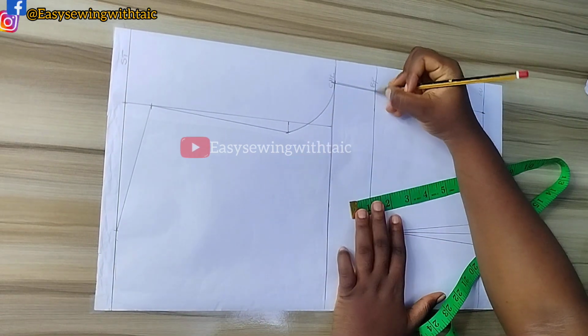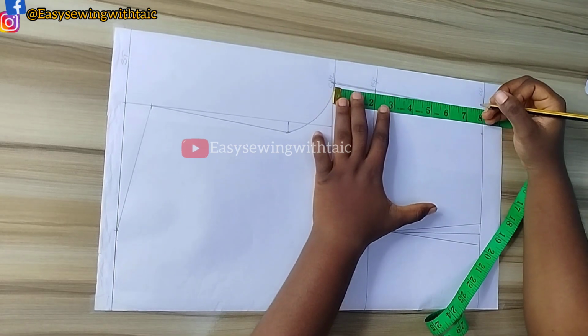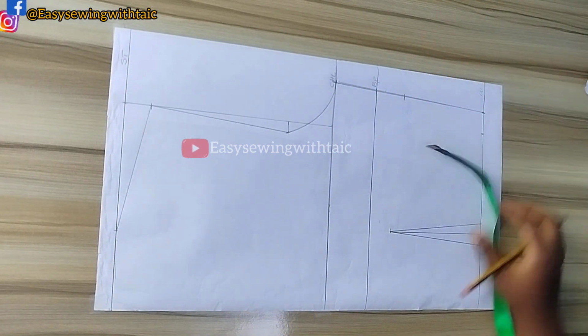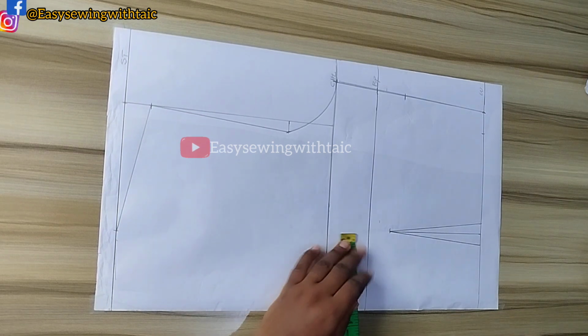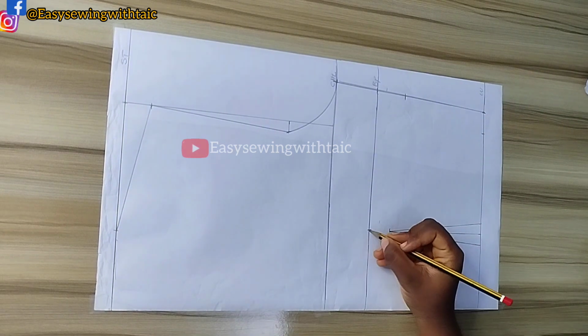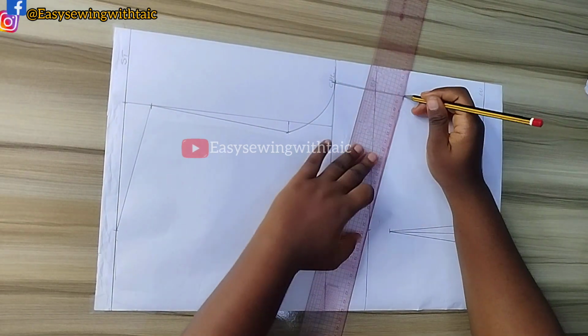The front half length is usually longer than the back half length because of the bust bulge, okay? So to make the two sides match up, we have to take out the bust dart on the front block. The difference between my front half length and the back is 1.5, and I measure that after the bust point line. That is the reason why we have it there.